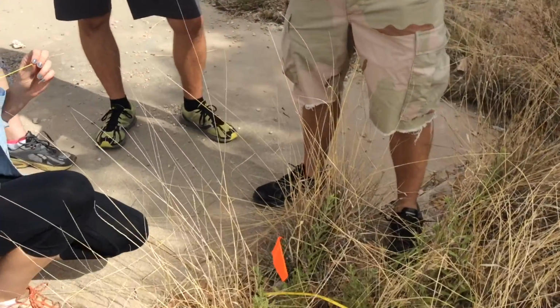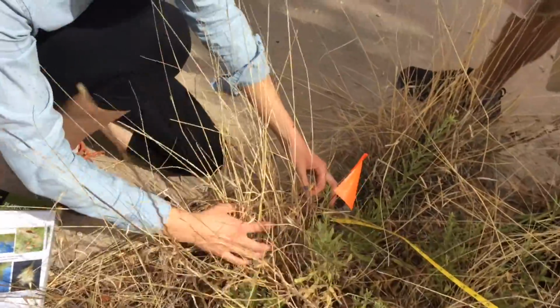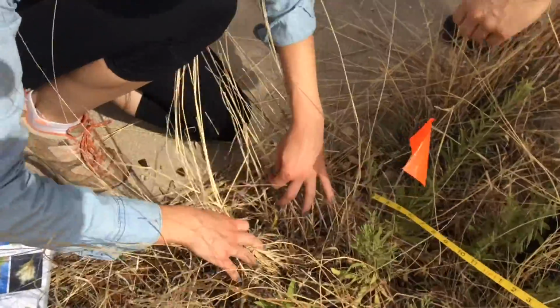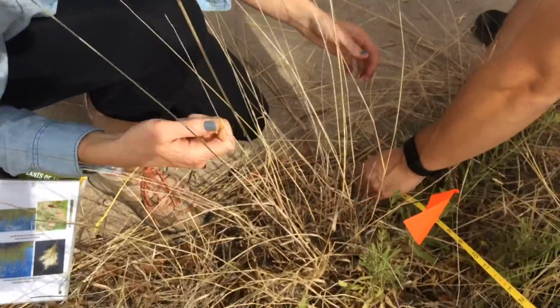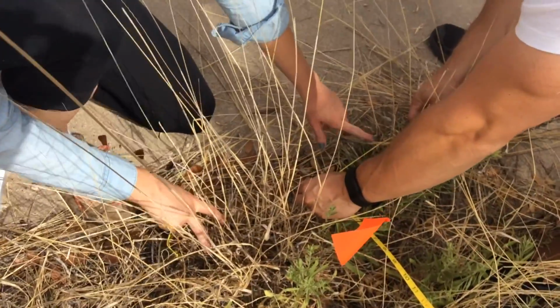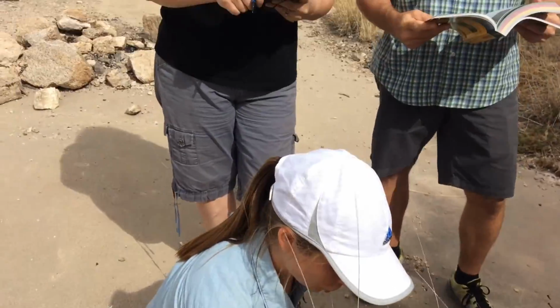All right, so what we're going to do right now is look one foot on either side of this transect tape and count the number of plants that fall within our boundary. Okay. So, all right. Are you going? Cool. So we get two of these grasses. All right, so there are two grasses. Okay, and so we call those grass A. Let's call them grass A.